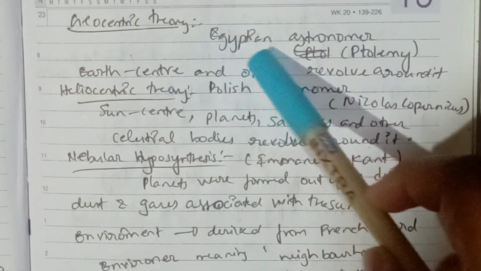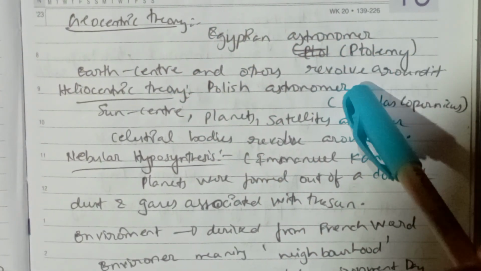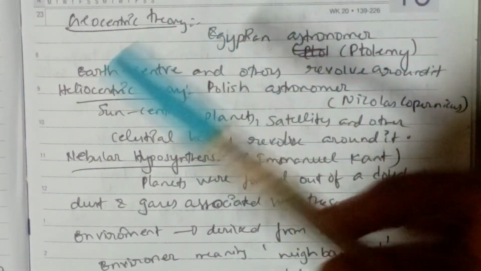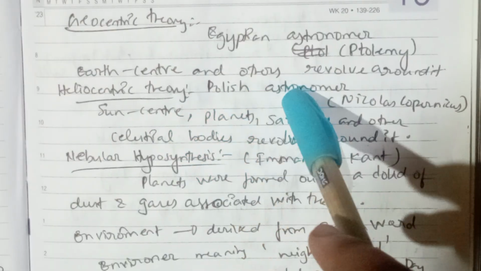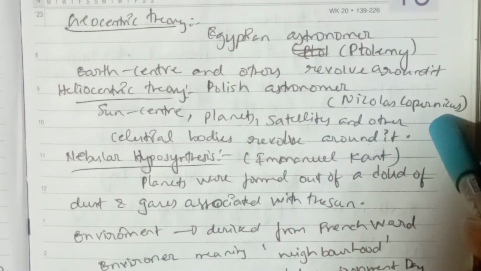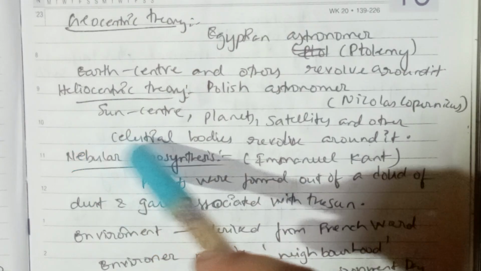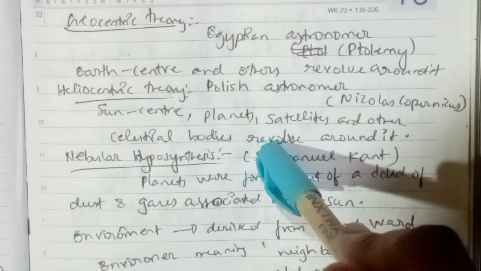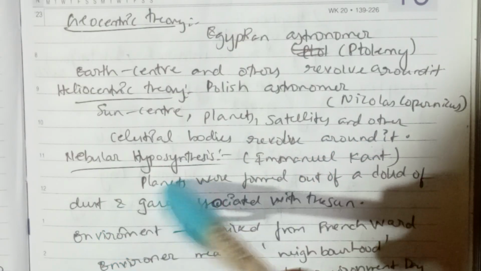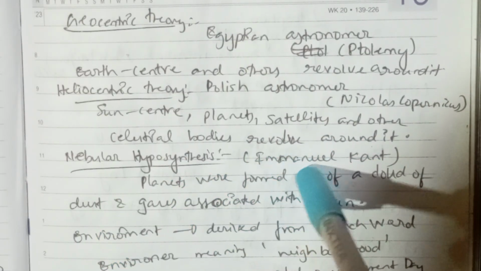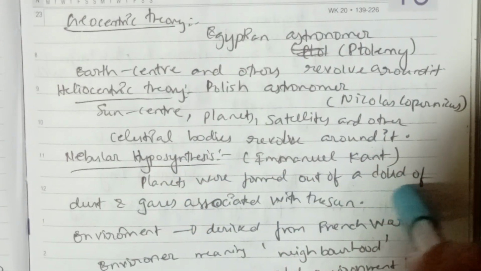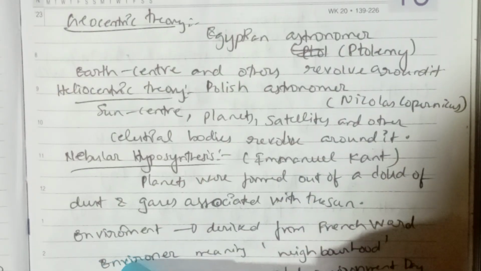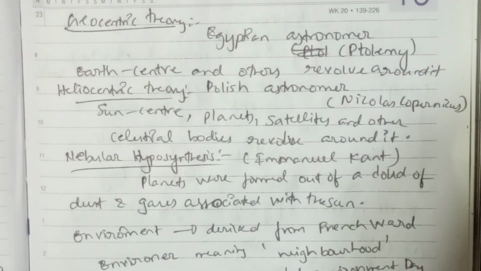Geocentric theory: it is by Egyptian astronomer Ptolemy. He said that Earth is the center and others revolve around it. Heliocentric theory: Polish astronomer Nicolaus Copernicus said that Sun is the center and planets, satellites and other celestial bodies revolve around it. Nebular hypothesis said by Immanuel Kant: planets were formed out of a cloud of dust and gases associated with the sun.